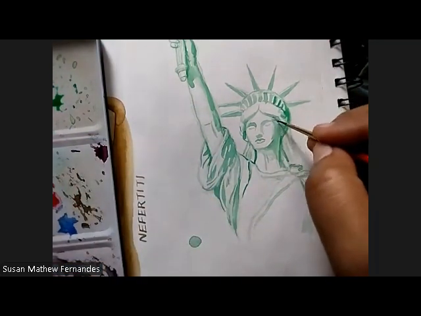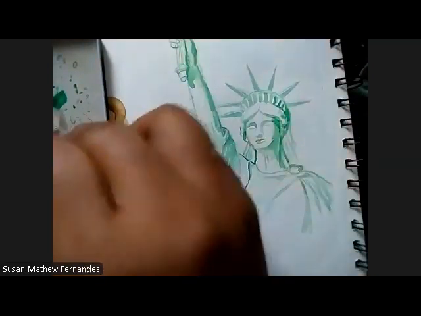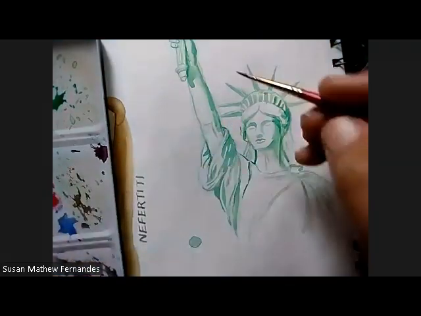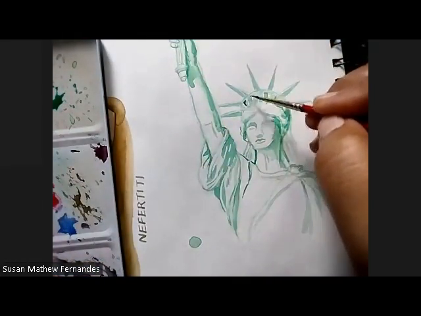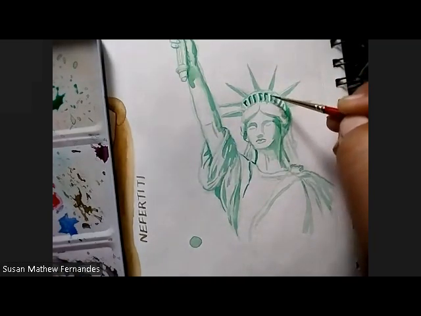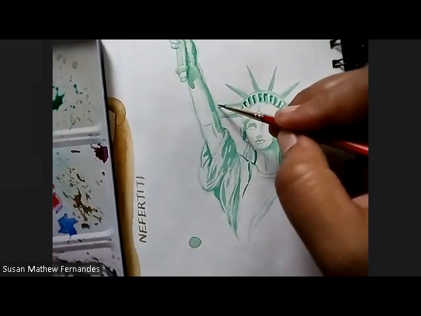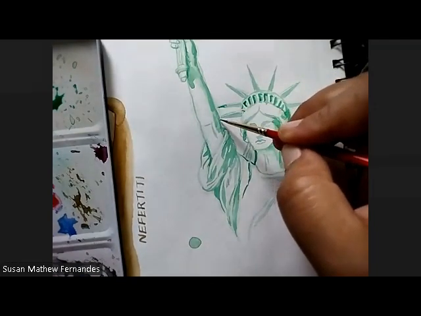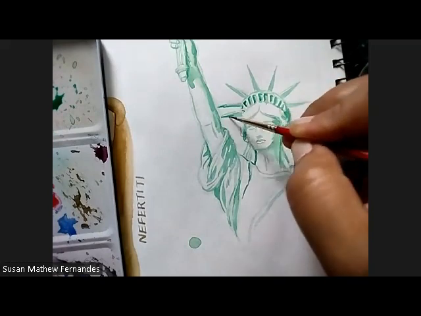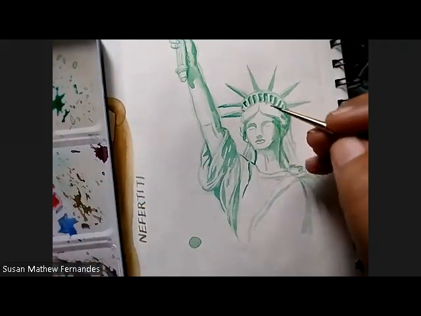I'm telling you, those darker strokes make so much of a difference, no? See?